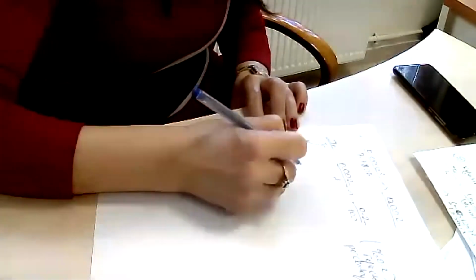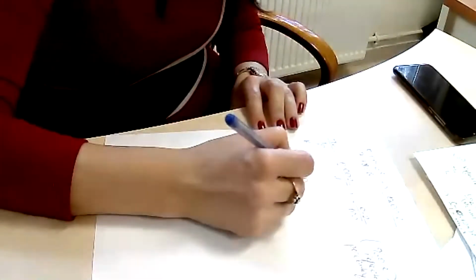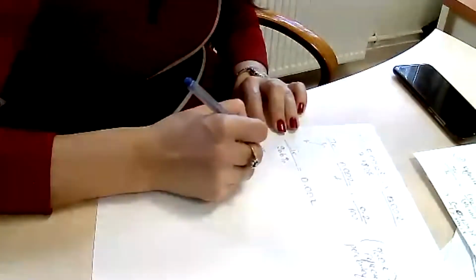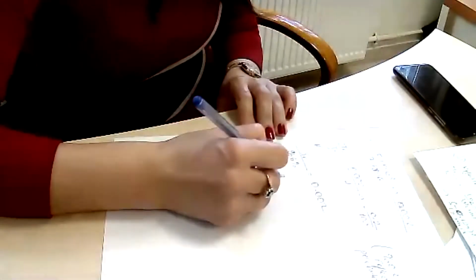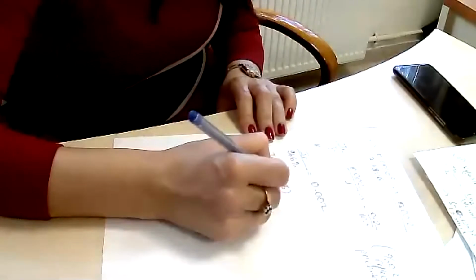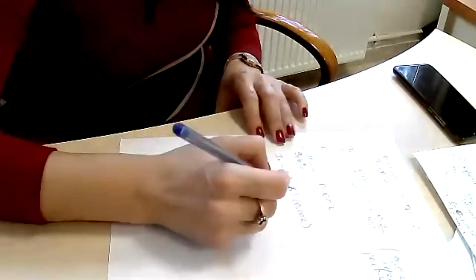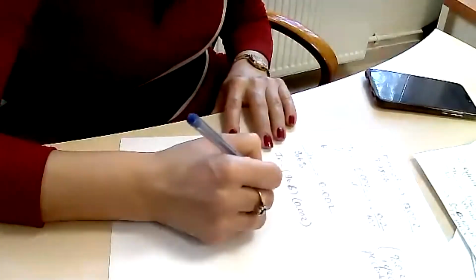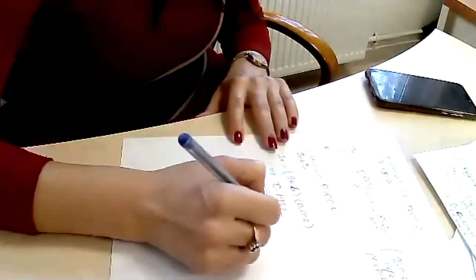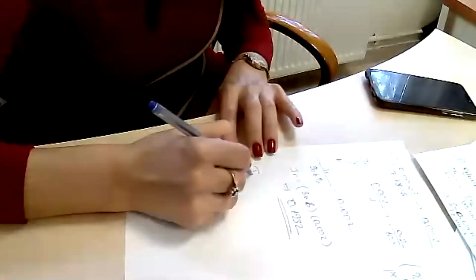Percent IR is 0.002. So what is the remaining part?